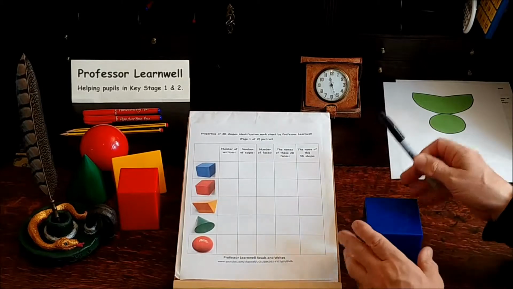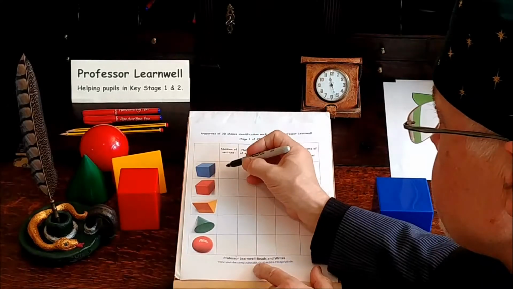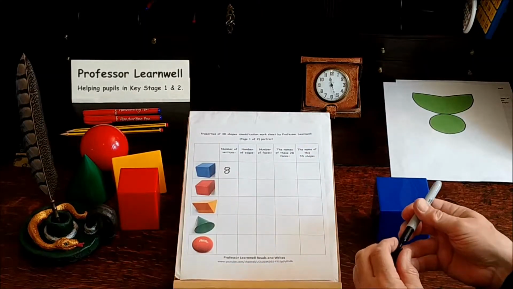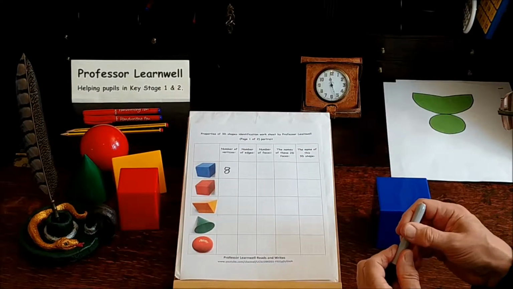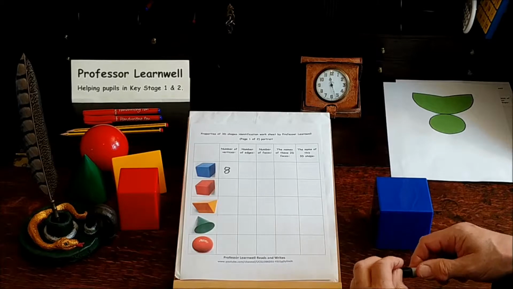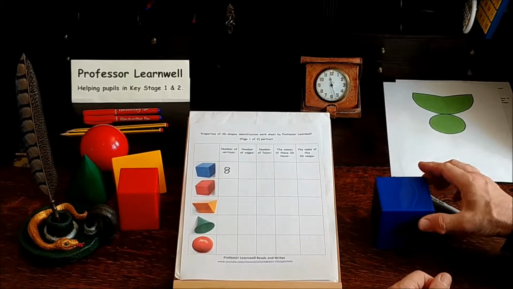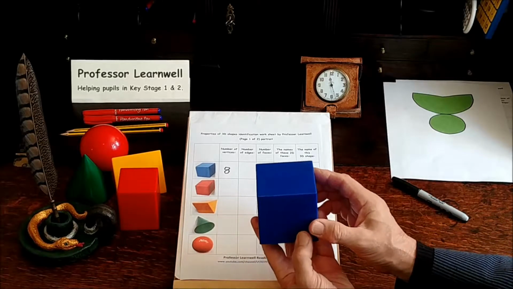Right, so I'm going to write in here 8. If you've managed to download one of these worksheets and print it off, you might like to pause the video and then try and write your answers ahead of mine. Now the number of edges.